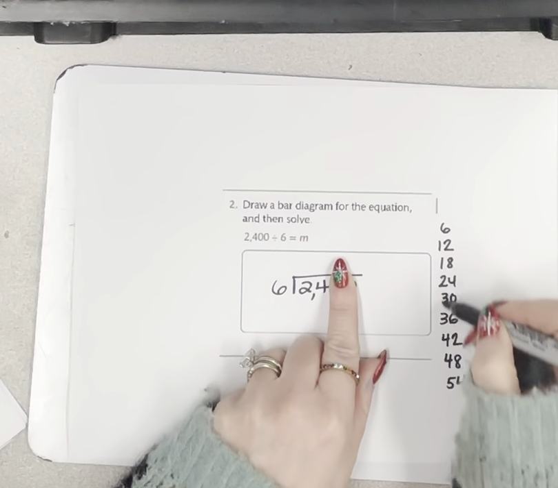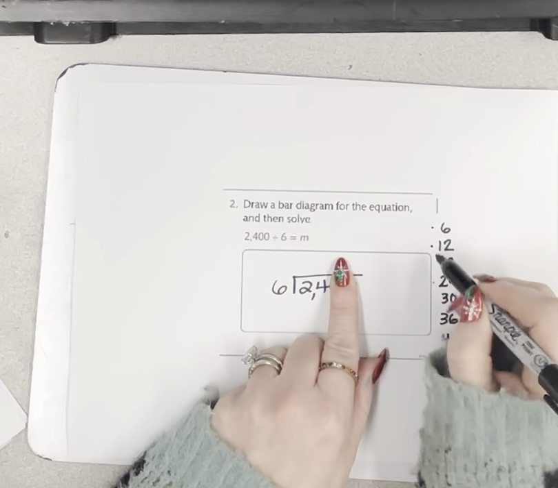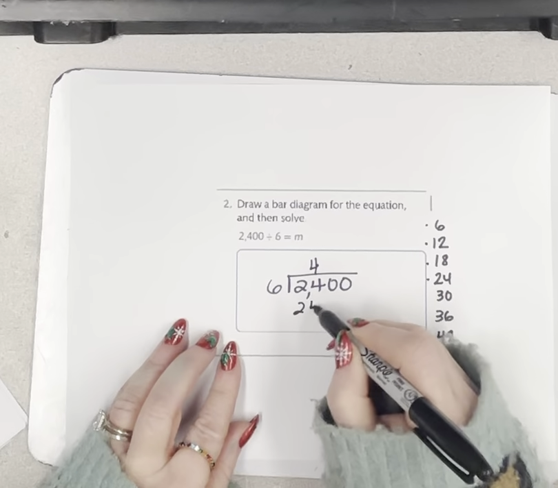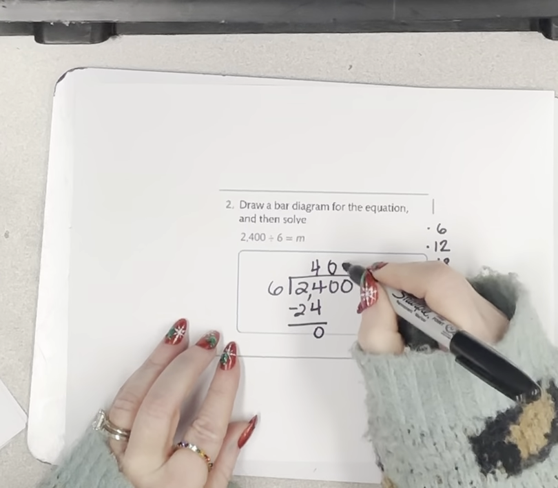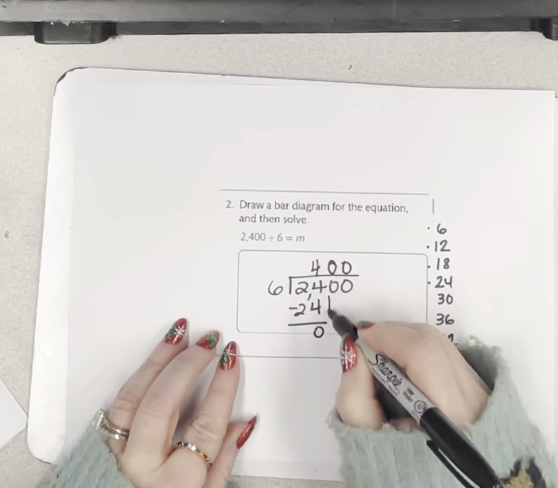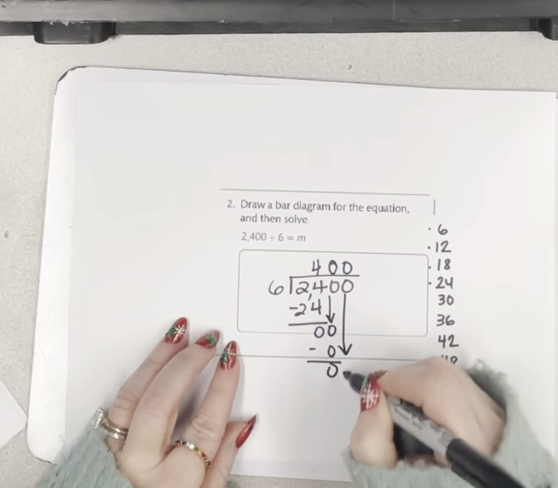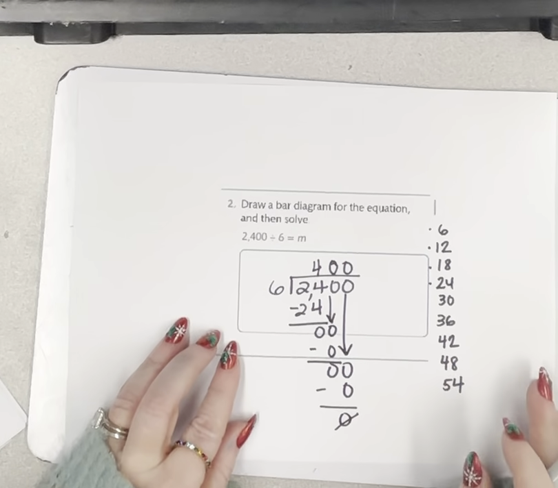So now I look, am I close to 24? Wow, right on the nose. 1, 2, 3, 4. 4 times 6 is 24. And what do I do with all those zeros? I just hold the place value there because I know anything times 0 is 0. So there you go. Your answer is 400.